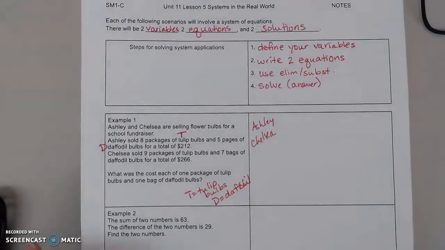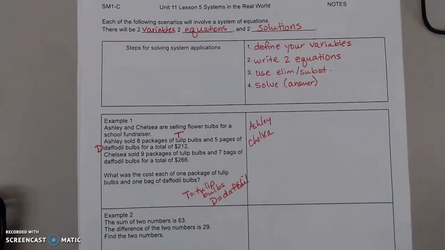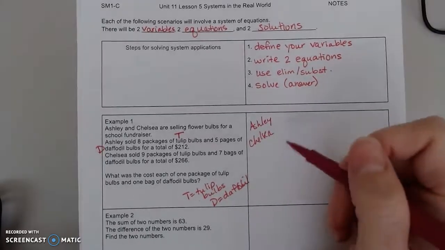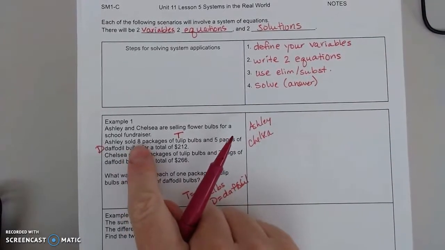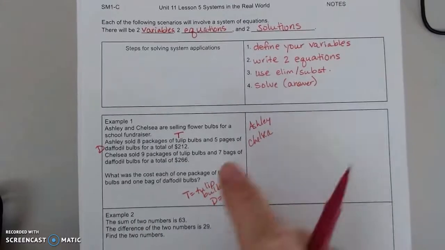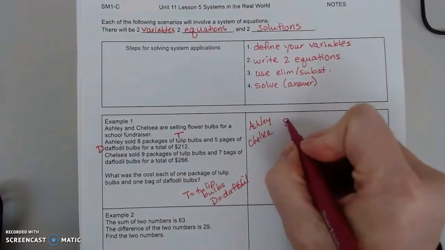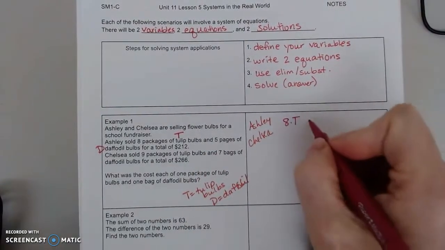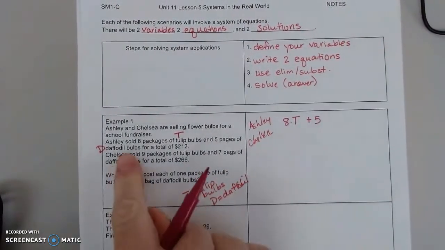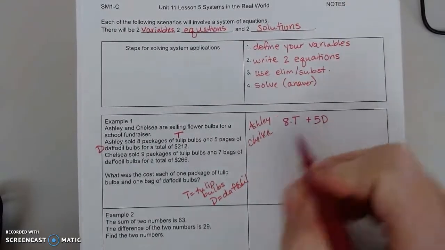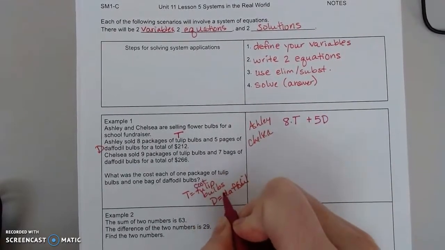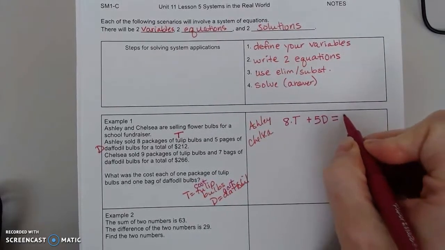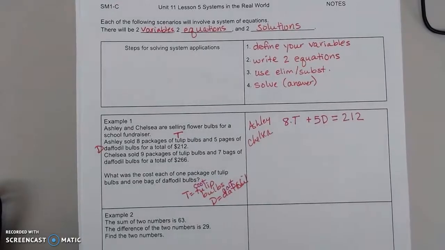So T equals tulip bulb packages and D equals daffodil packages. You can just write that anywhere on your paper so we know what they stand for, especially if you're not using letters that are intuitive from the problem. So let's talk about Ashley. She's got 8 packages of tulip bulbs, so 8 times the cost of a tulip package, and she's going to sell 5 packages of daffodil bulbs, and altogether it's going to equal the total cost of $212.